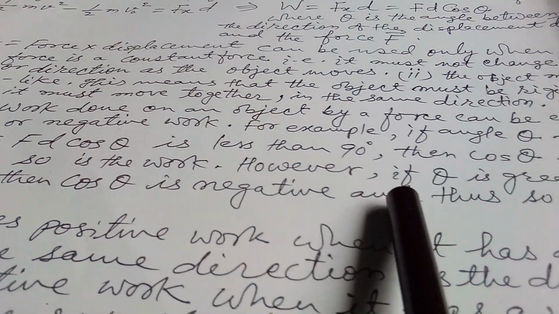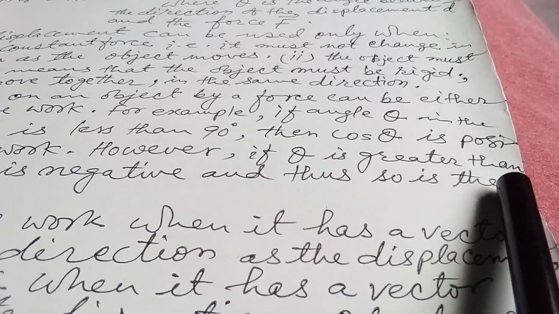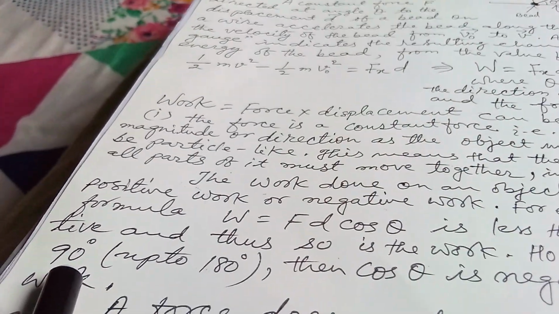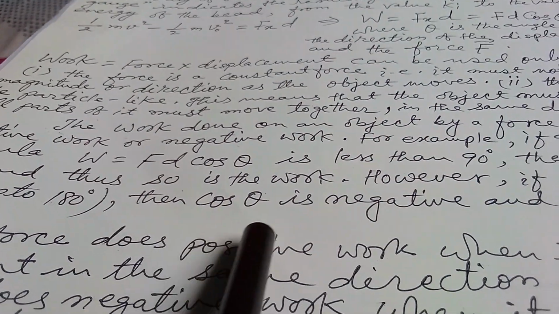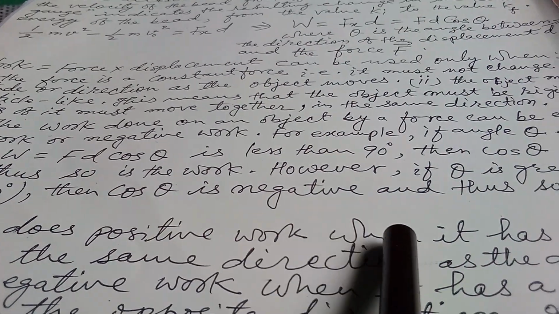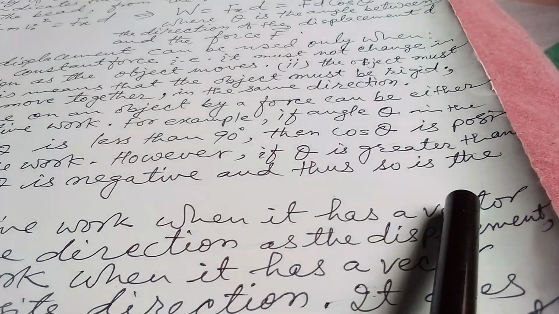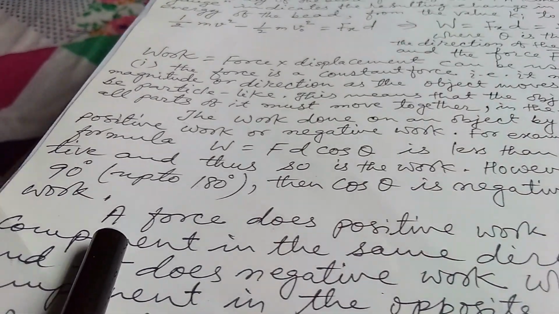However, if theta is greater than 90 degrees, that is up to 180 degrees, then cos theta is negative, and thus so is the work.